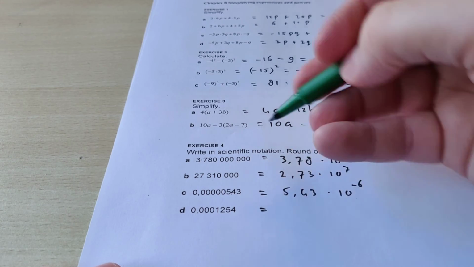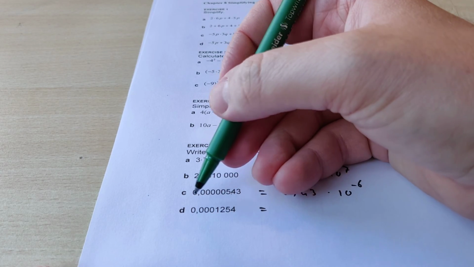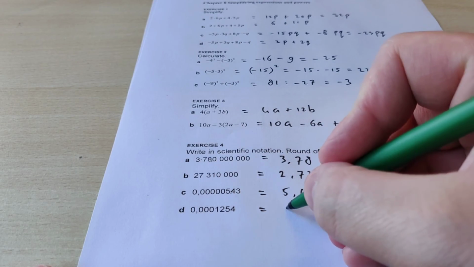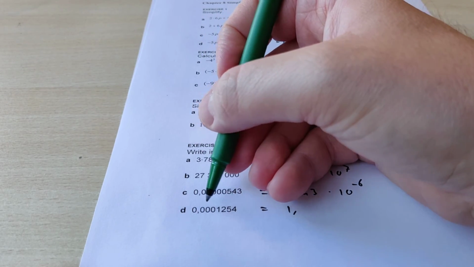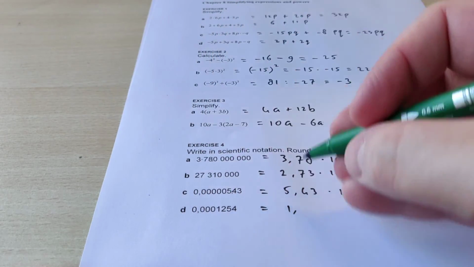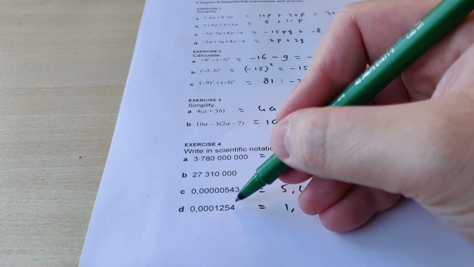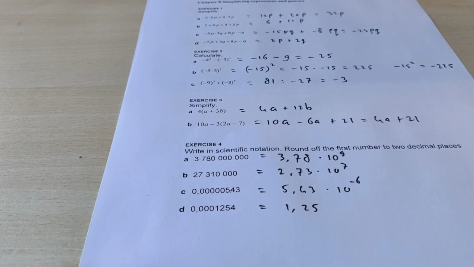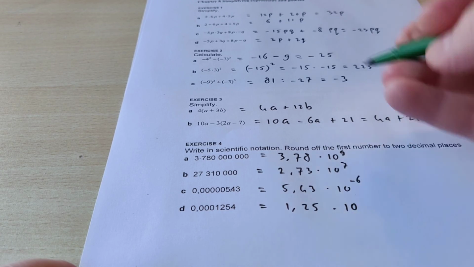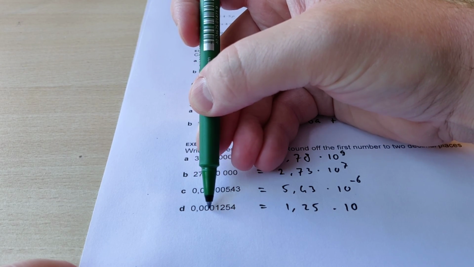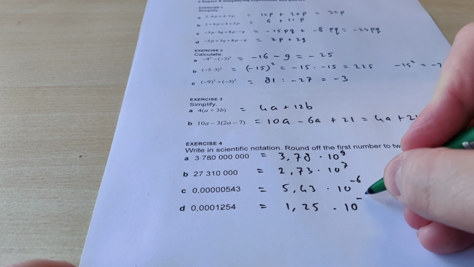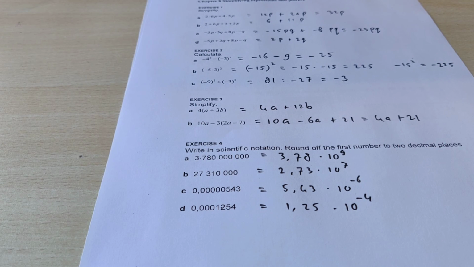And then this one, here the first digit we see from the left to the right is a 1. The digit that's not 0, because we're not going to use these zeros. So 1.25, we can ignore the 4, because we have to round it off to 2 decimal places. Times 10, and then we count 1, 2, 3, 4 places, so to the power of minus 4.